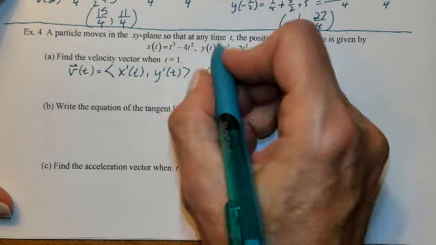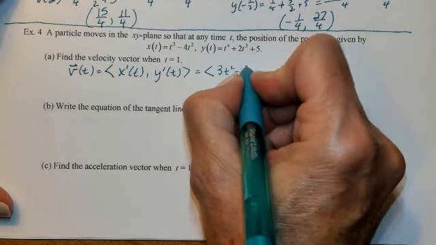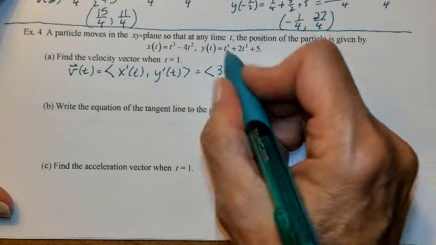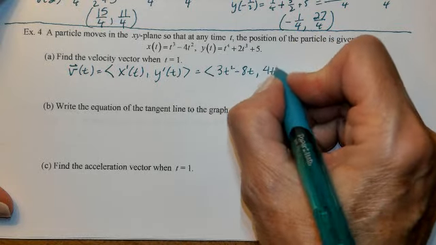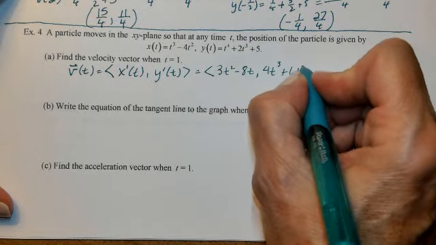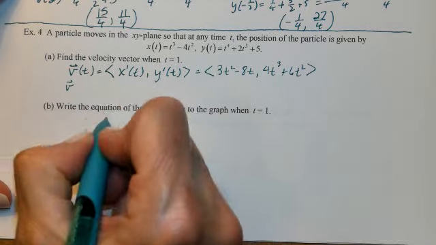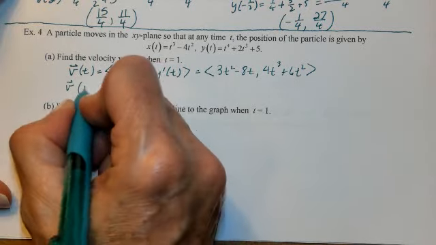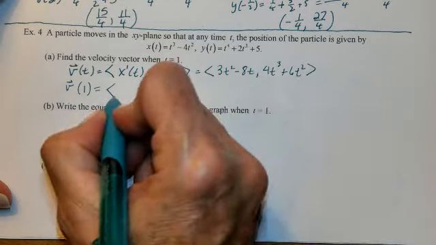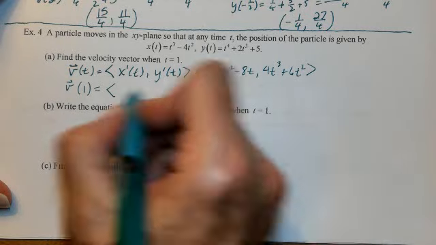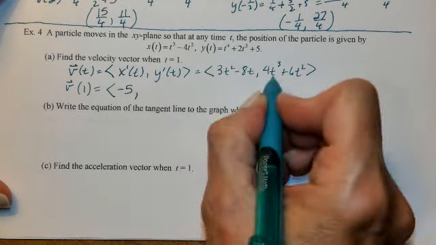So x prime is 3t squared minus 8t. Y prime is 4t cubed plus 6t squared. So the velocity vector at time 1 will be 3 minus 8, 10.